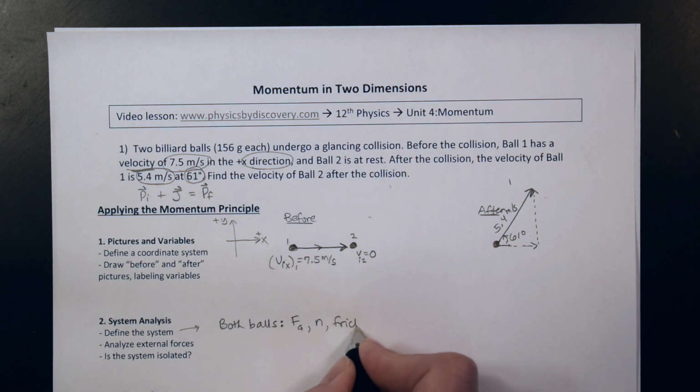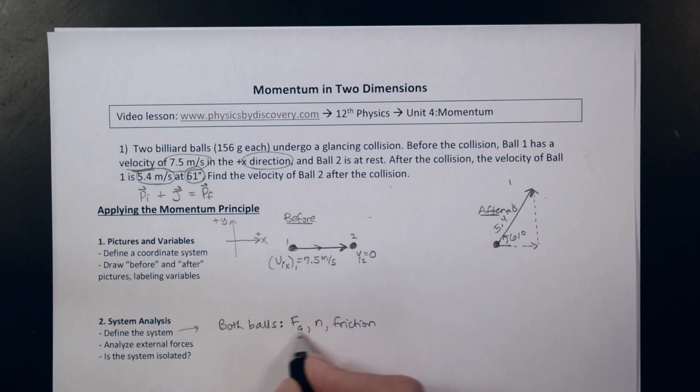Oh, also, what about friction? Okay, so force of gravity and normal forces for each ball, those are going to add up to 0. So I know I don't need to include those. And then friction, I'm going to assume that the force between the balls is so much bigger than the friction force during the collision that this is negligible in comparison to the others.